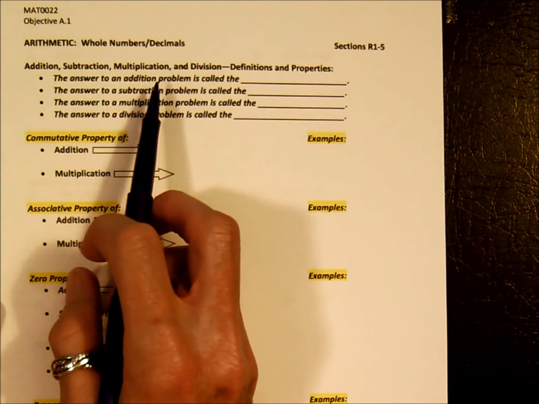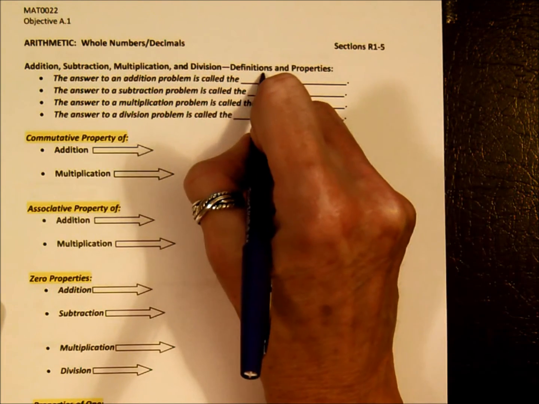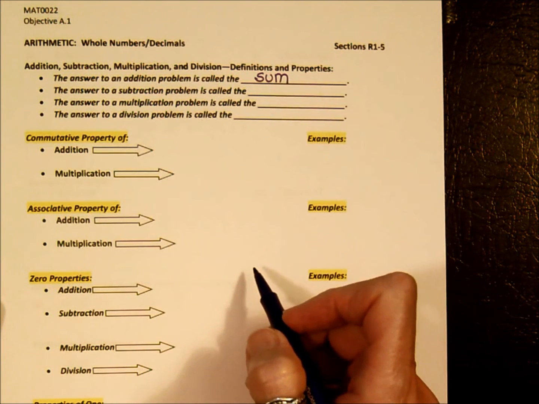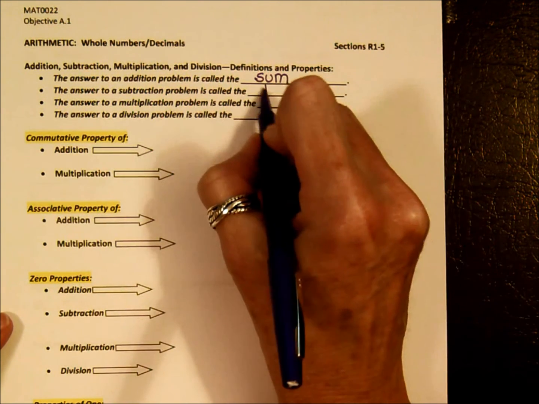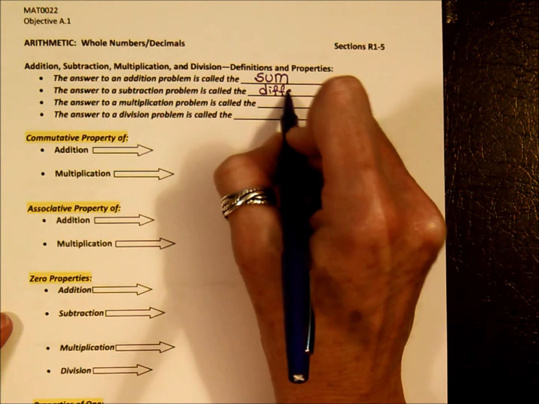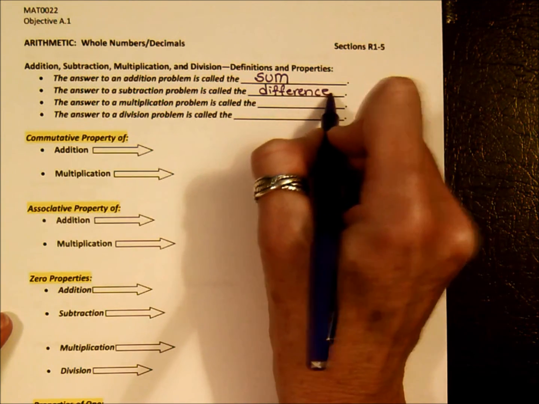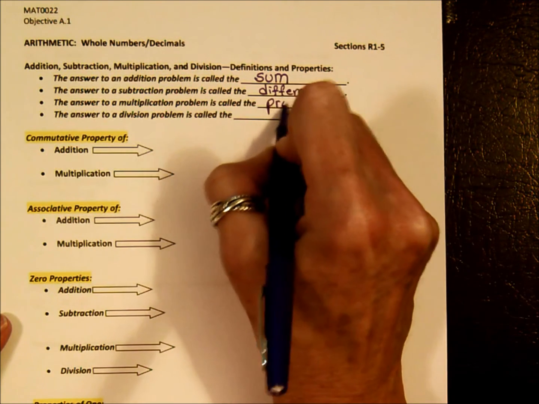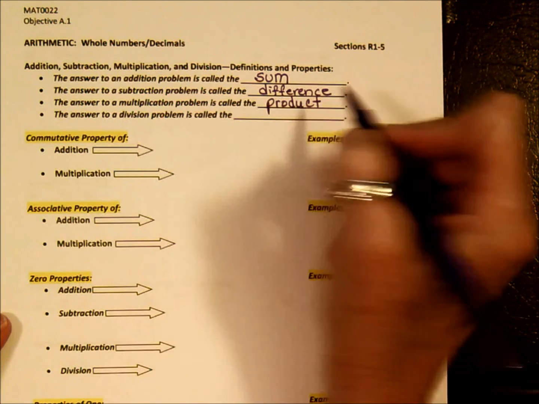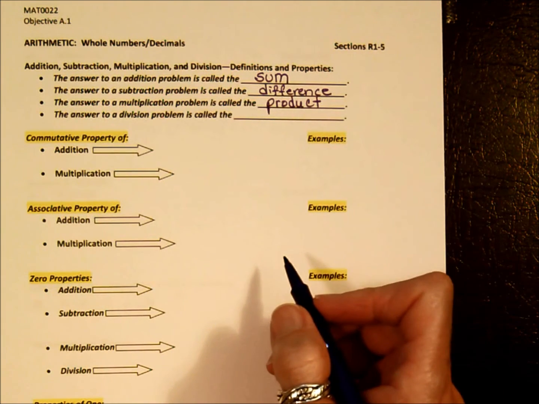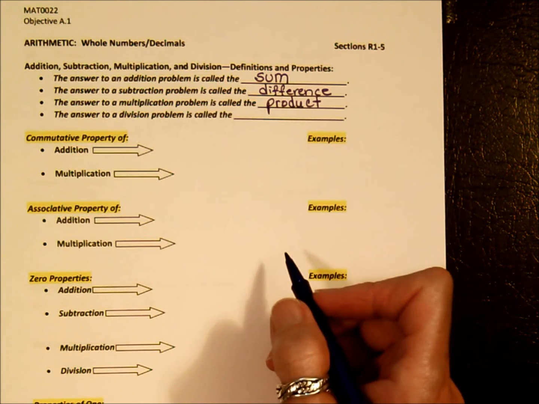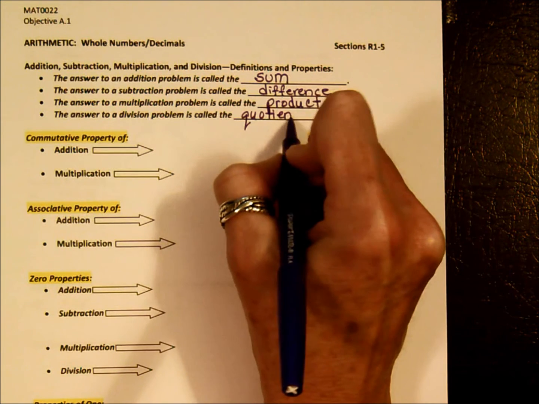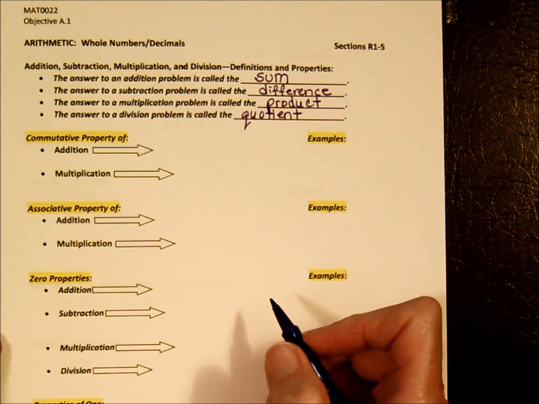It says the answer to an addition problem is called the sum, S-U-M. The answer to a subtraction problem is called the difference. The answer to a multiplication problem is called the product. And an answer to a division problem is called the quotient. Just be familiar with that terminology.